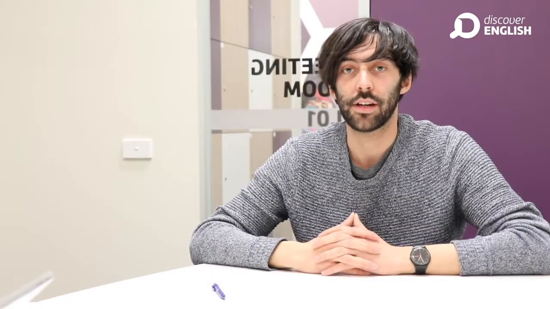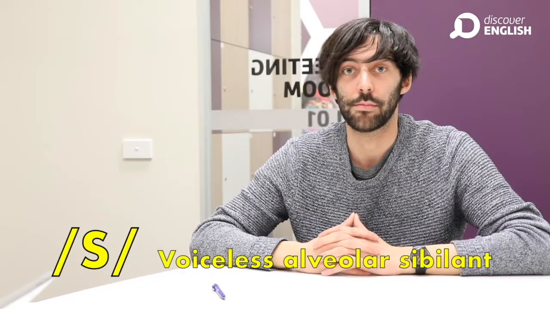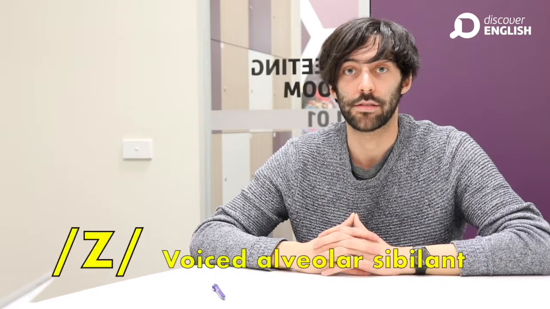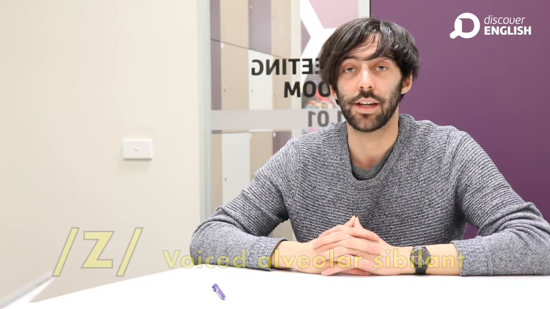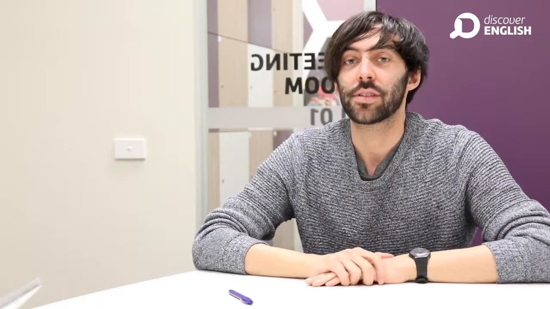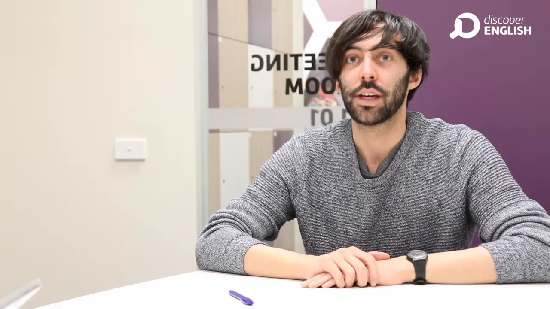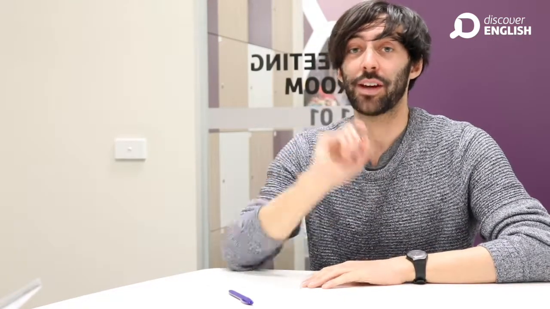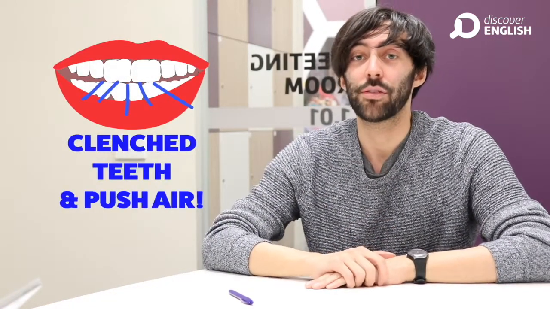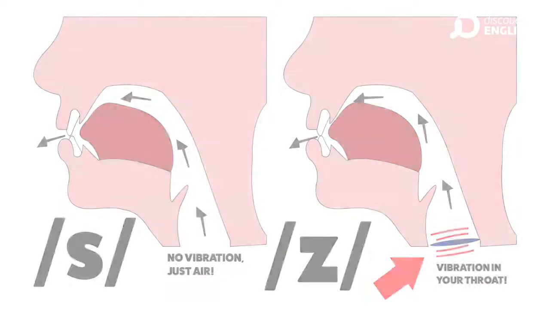Our two sounds today are S as in silly, missing and campus, and Z as in zebra, busy and watches. These two sounds are made in nearly exactly the same way, with the tip of the tongue against the gum line, just behind the teeth, and pushing air through the gap between your teeth.